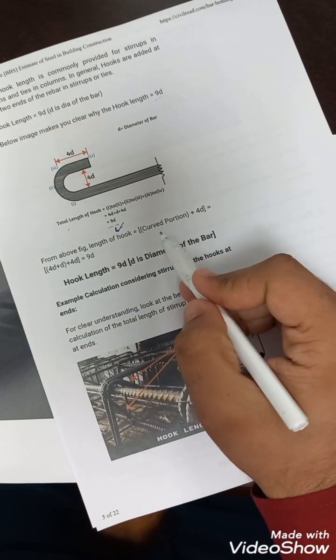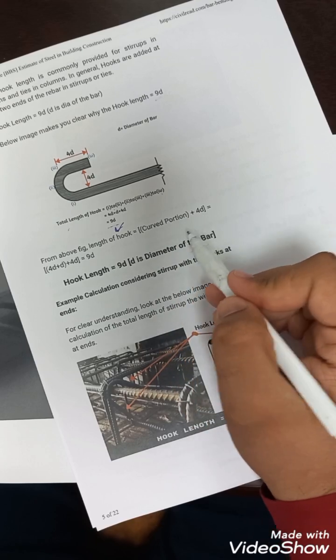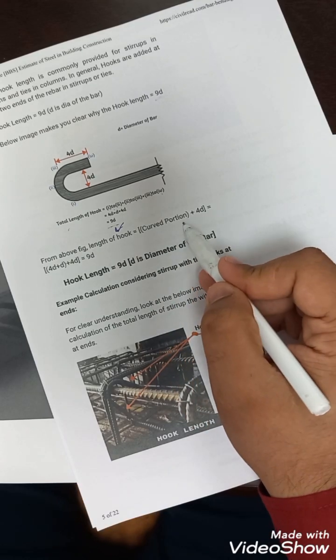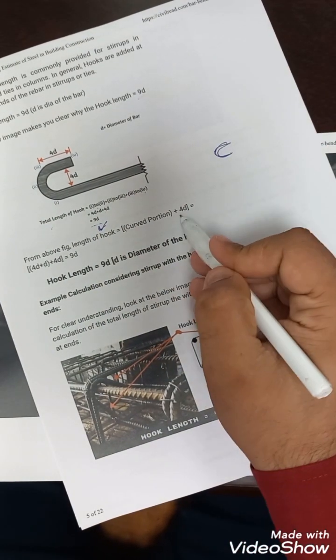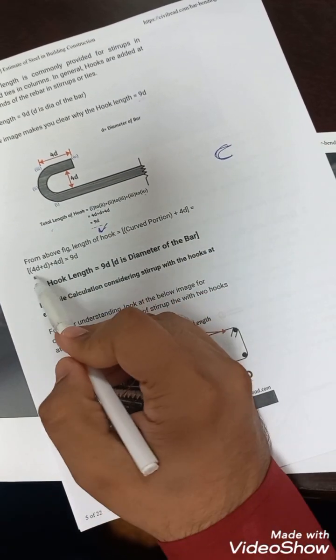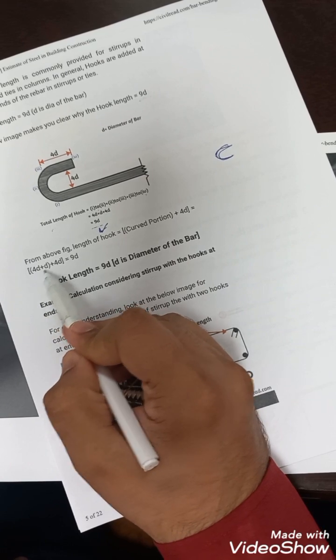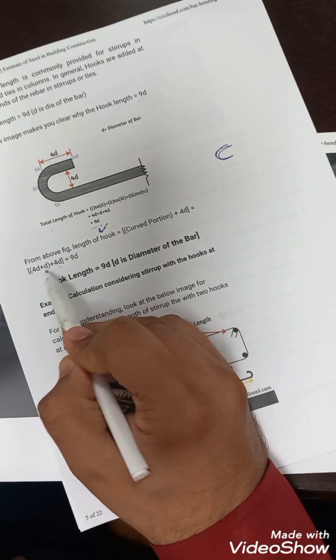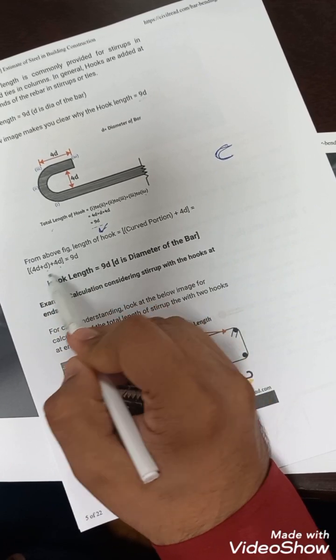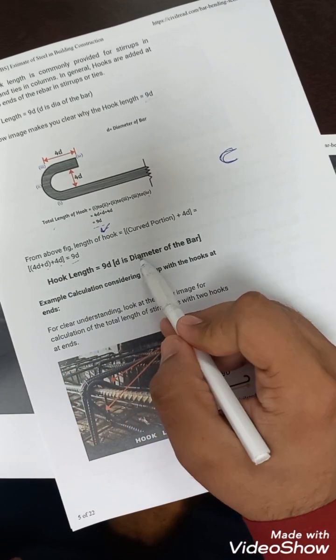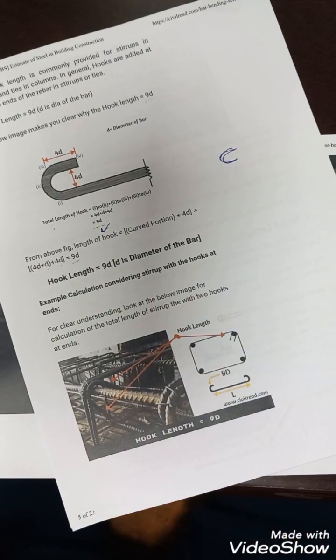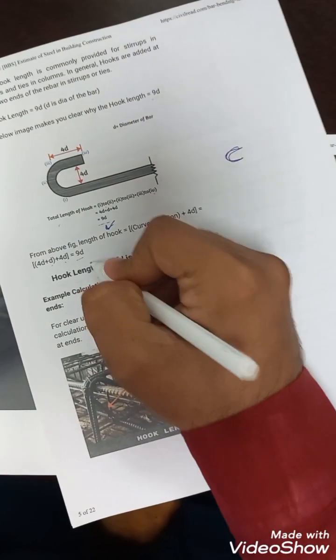There is the formula for the curve. This curve portion plus 4D. So here the curve portion is 4D plus D, plus 4D. To calculate, I solve this to get the answer 9D. That's why the hook length is 9D, and D is the diameter of the bar.